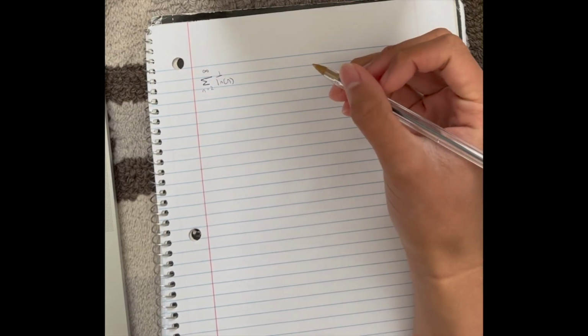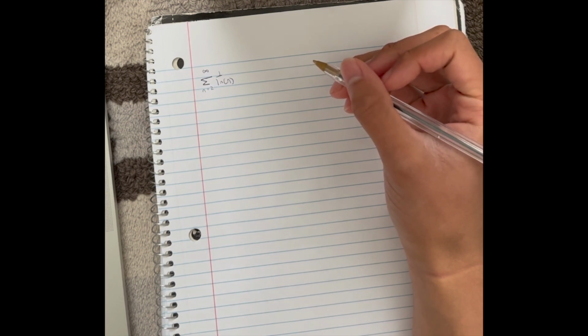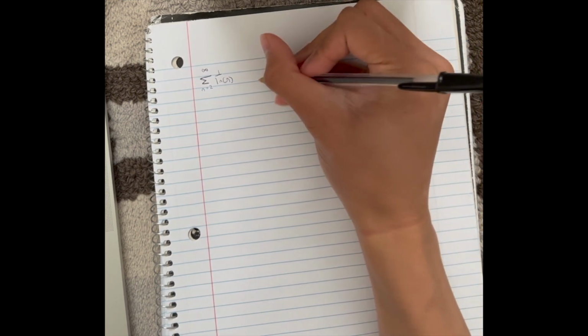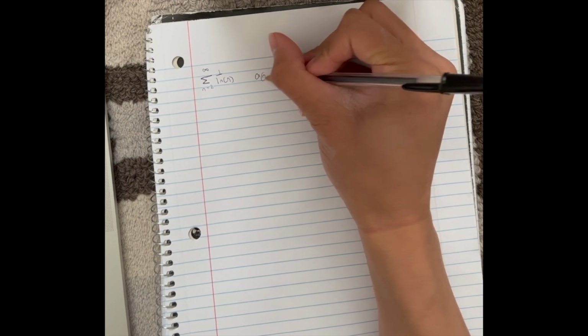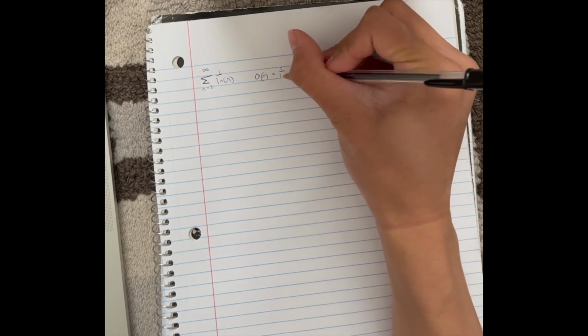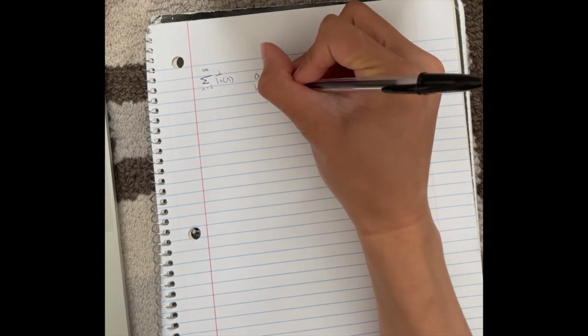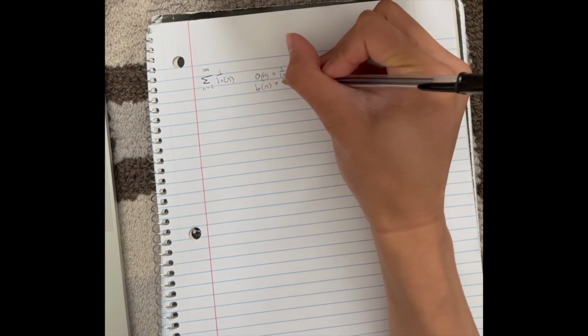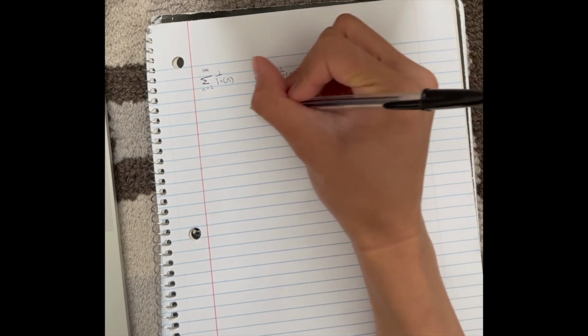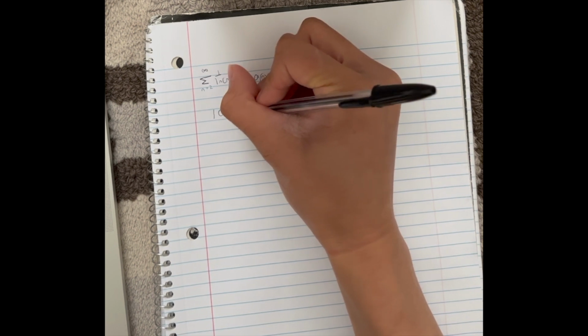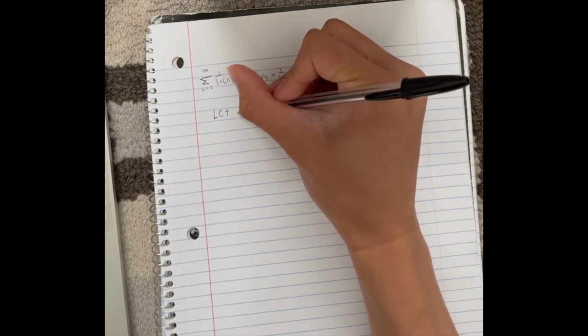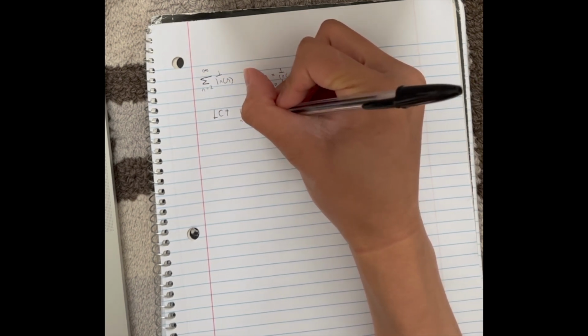Here we have the problem written out. The series from n equals 2 to infinity of 1 over ln n. So in this problem, our an is 1 over ln n, and our bn I chose 1 over n because it's similar enough to 1 over ln n, and we know what it converges to, which is 0.